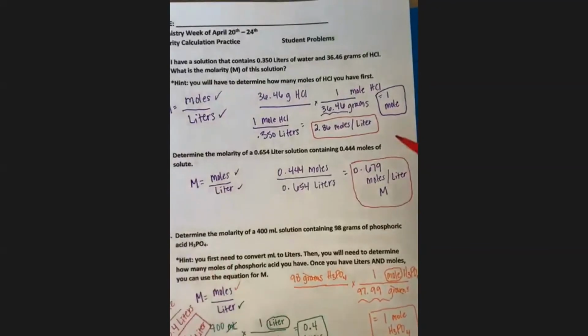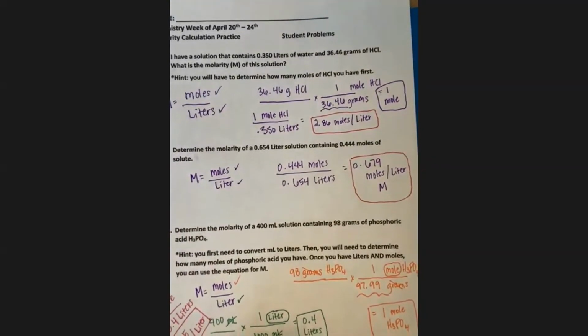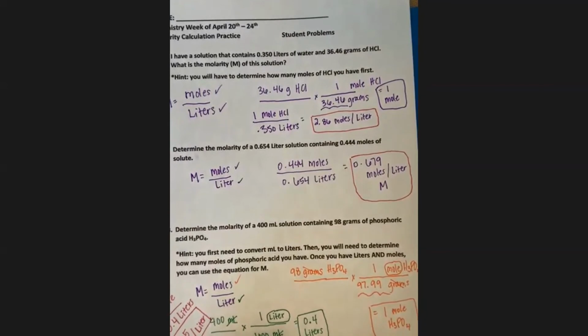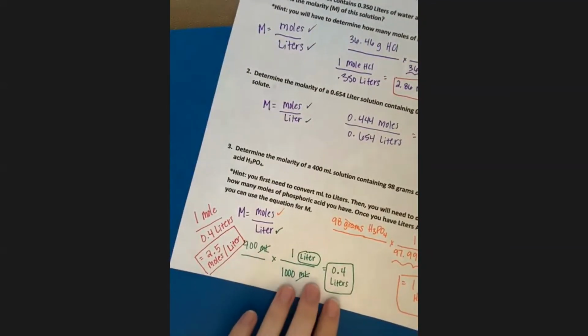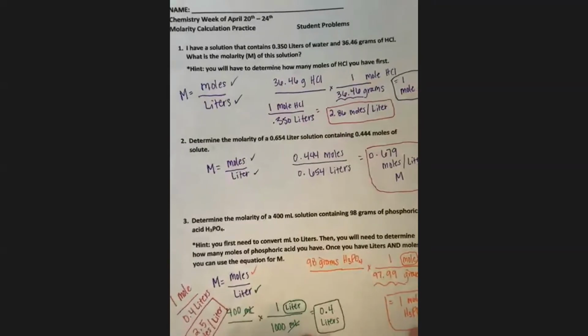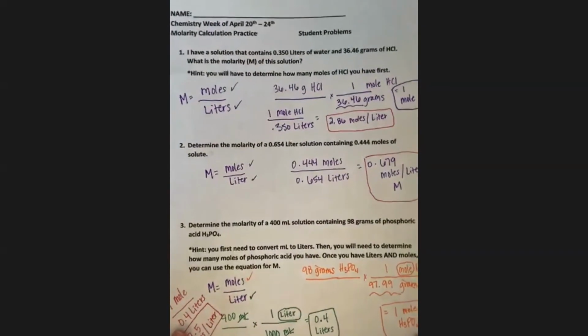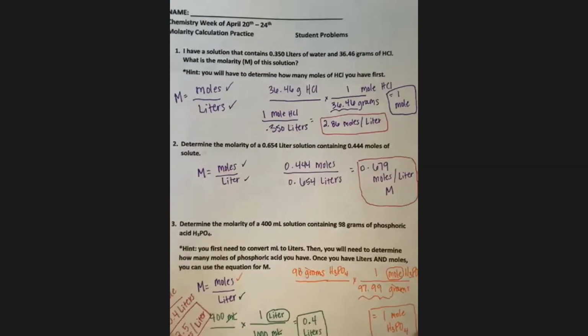Okay. Does anybody have questions about 1, 2, or 3 on this page? Number 1 was 2.86. Number 2 was 0.679. Number 3 is 2.5. Okay, I'm going to leave this on my screen for just a second for anybody who's joining now to look at this.